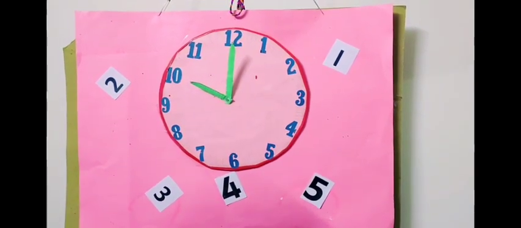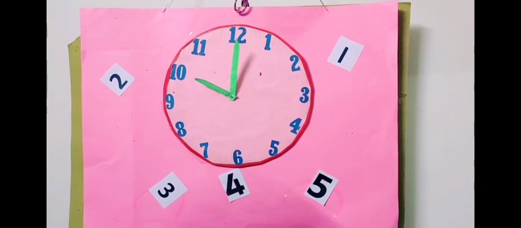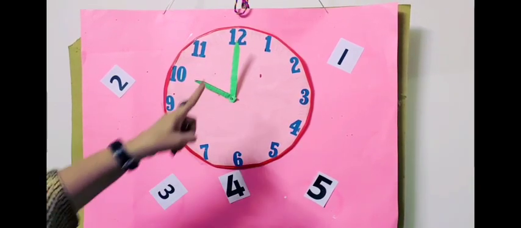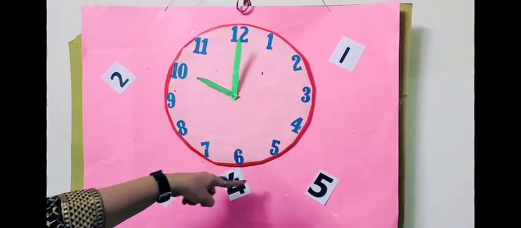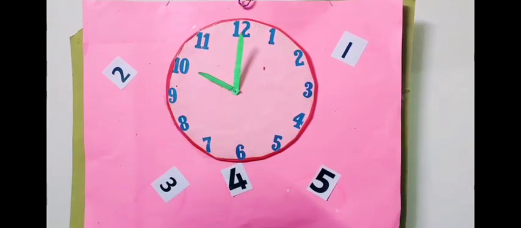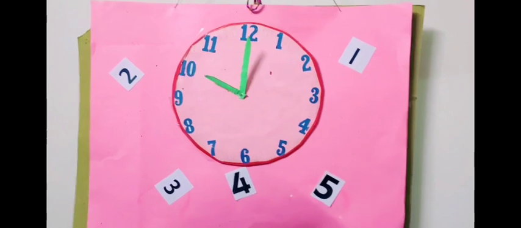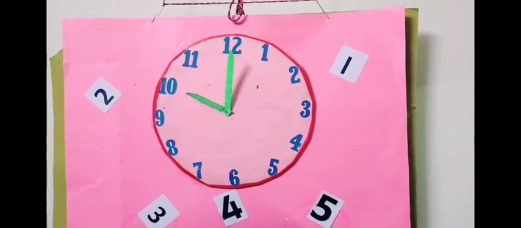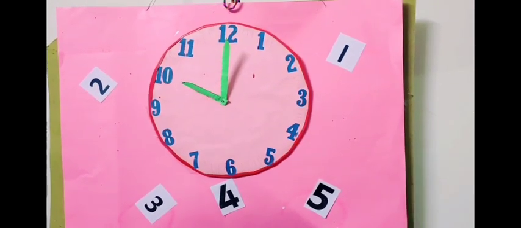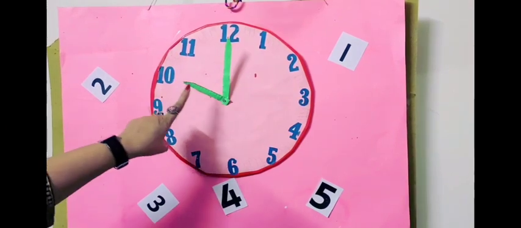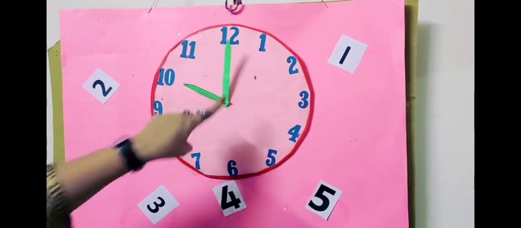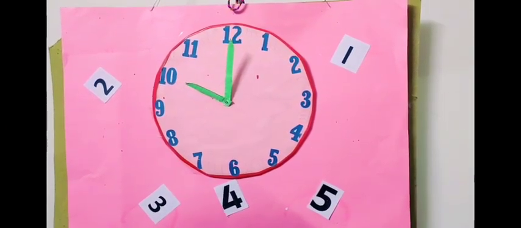The hour hand goes only 12 times round the clock, while the minute hand goes many more times round the clock. So, this is the hour hand and this is the minute hand.